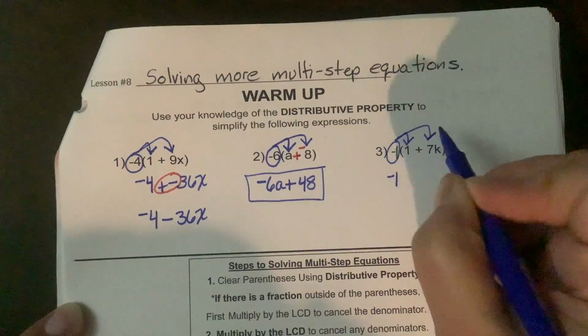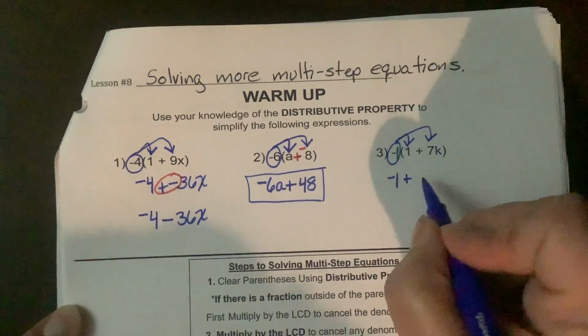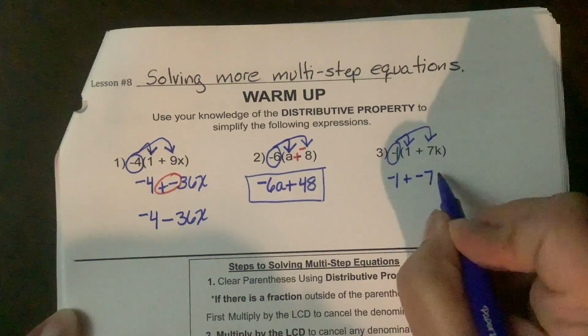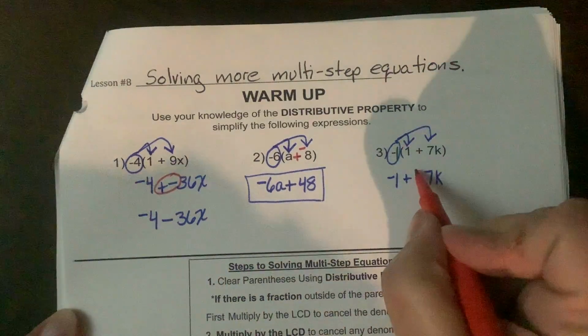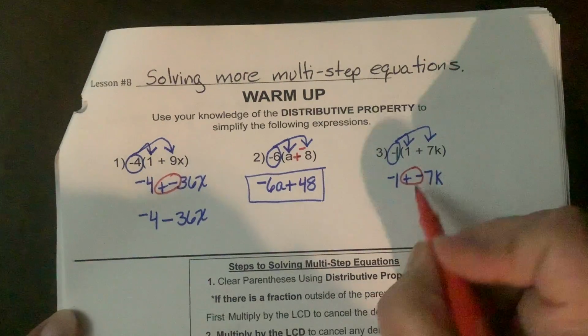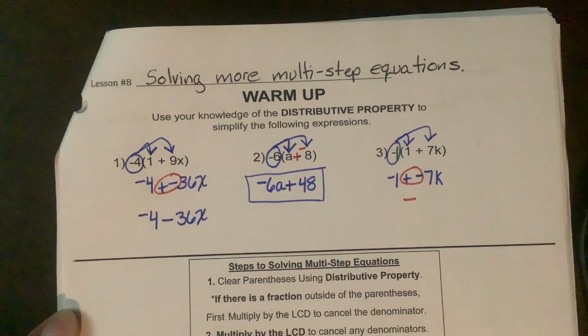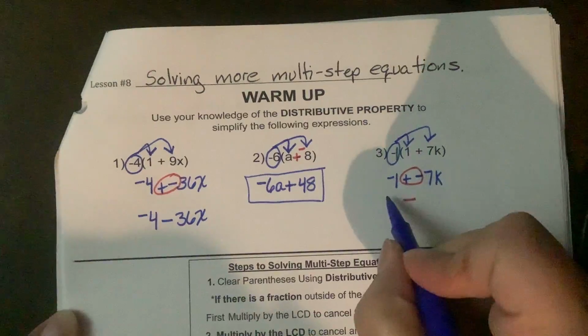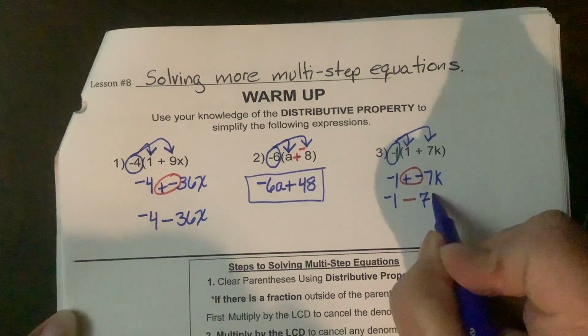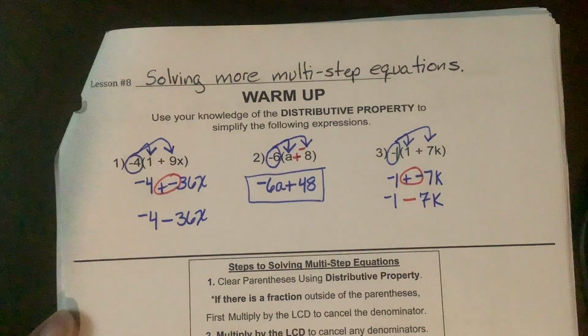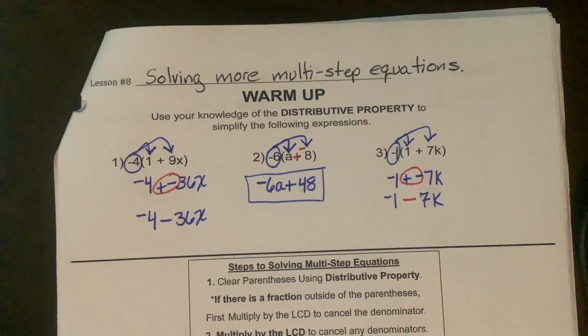Negative 1 times 7k, negative 7k. Yeah, I'm old. Here we go. Oh, double signs again. Well, those double signs, that's just a minus in disguise. So, negative 1 minus 7k. Okay, not too bad.